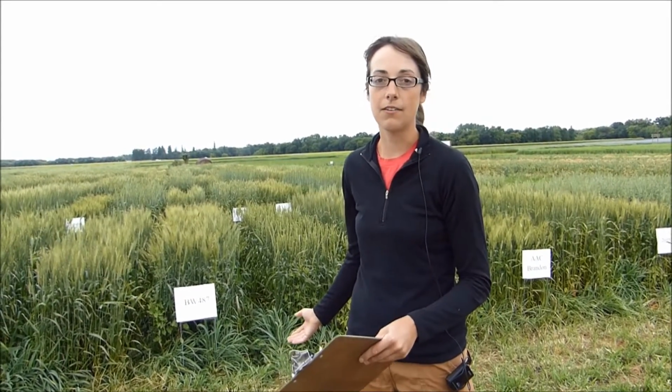So the project that I'm standing in front of includes populations that were grown and selected on farms in Manitoba for the past 3 years. So in 2011, 2012, and 2013, this group of farmers grew and selected these populations for their own farms.